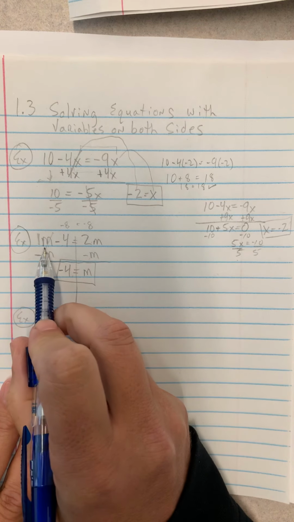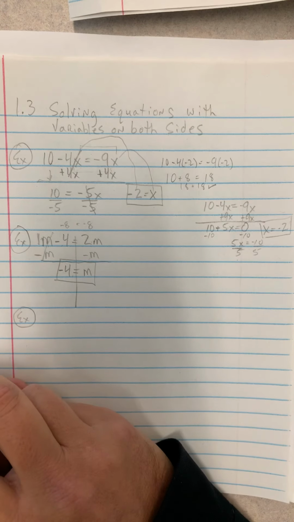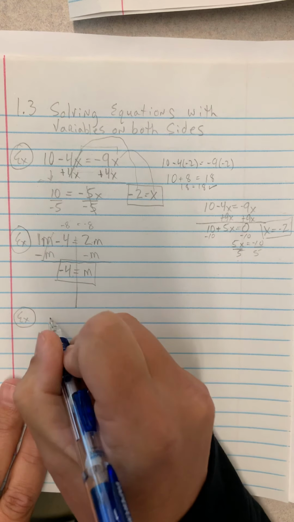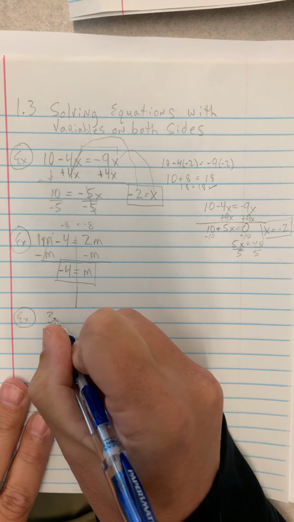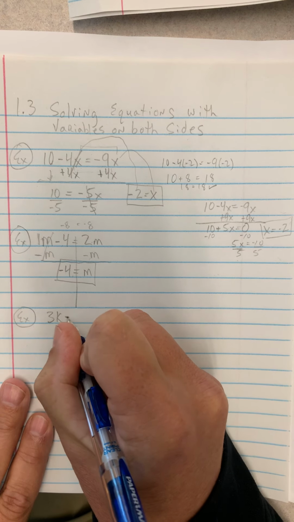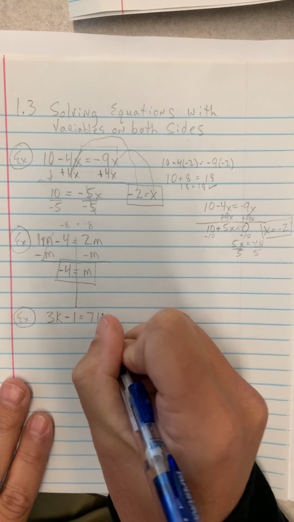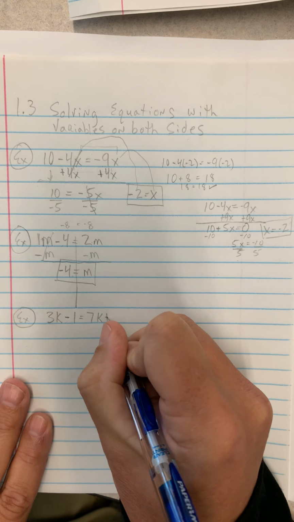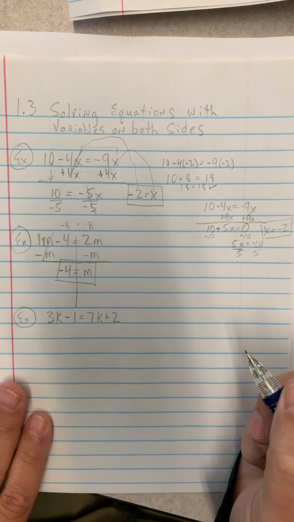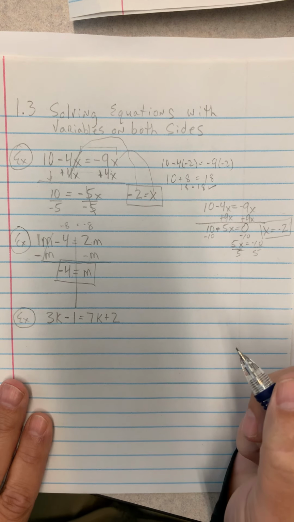Be careful when you're moving your variable and it's positive. Remember, I want to subtract it. We'll amp it up here a little bit. I have 3k minus 1 is equal to 7k plus 2.